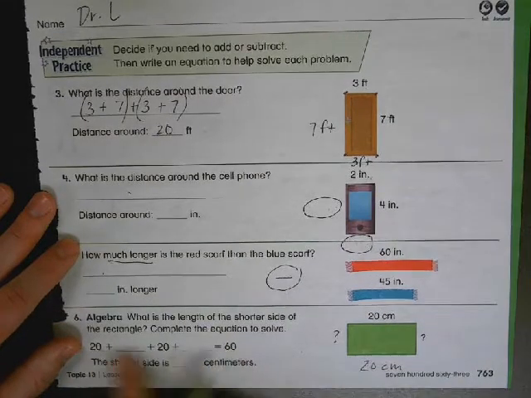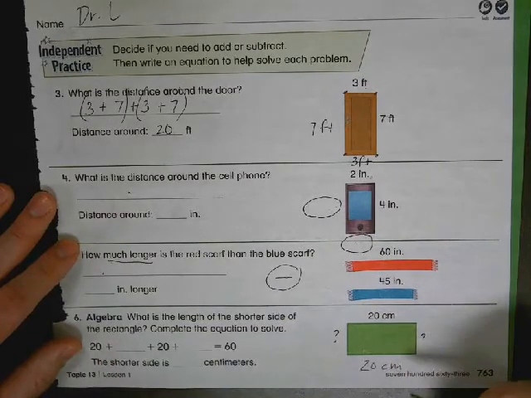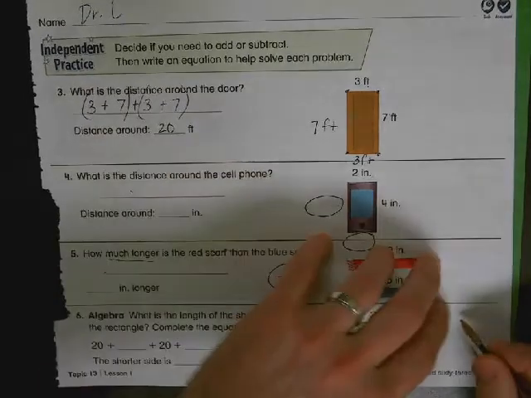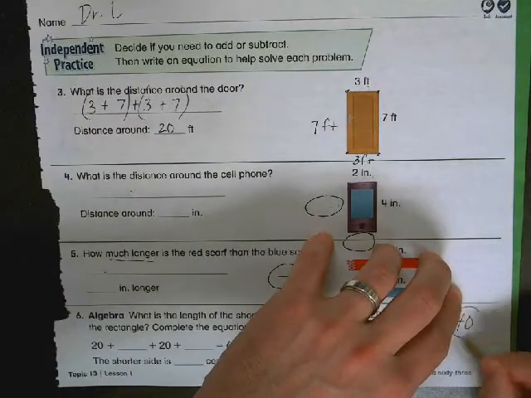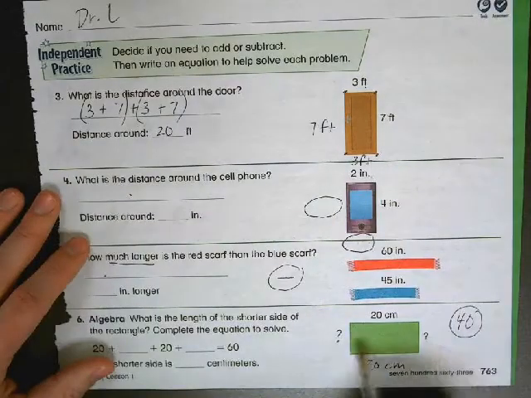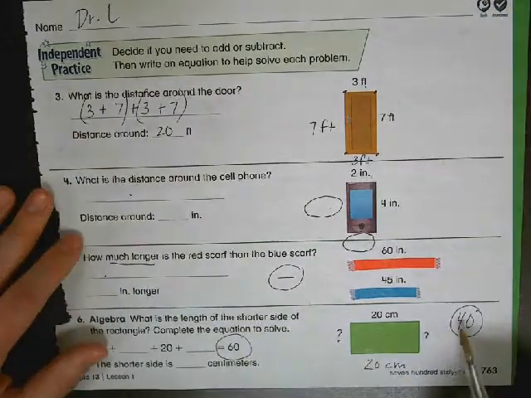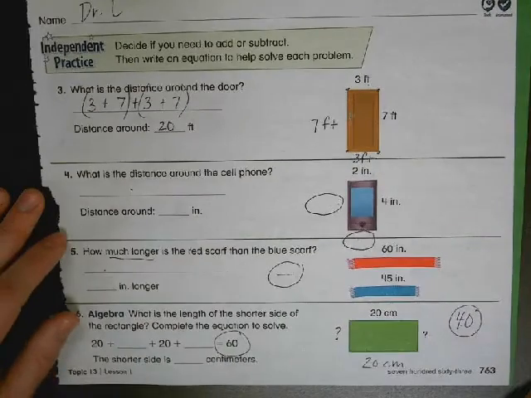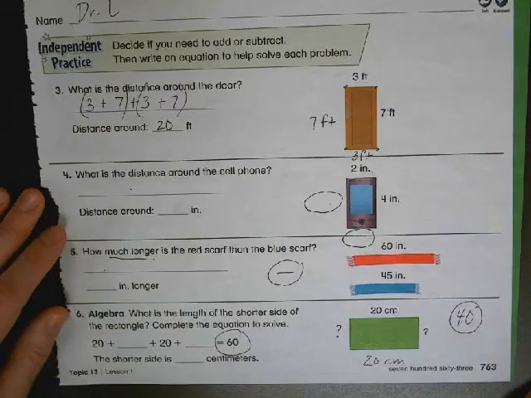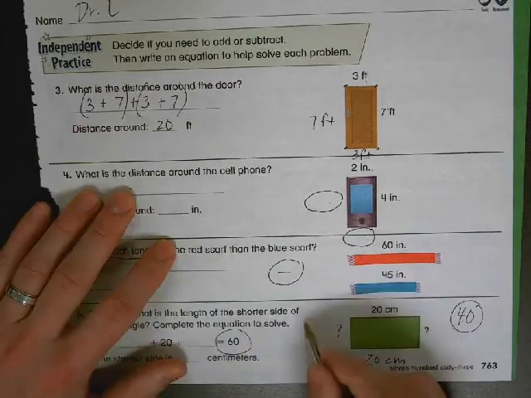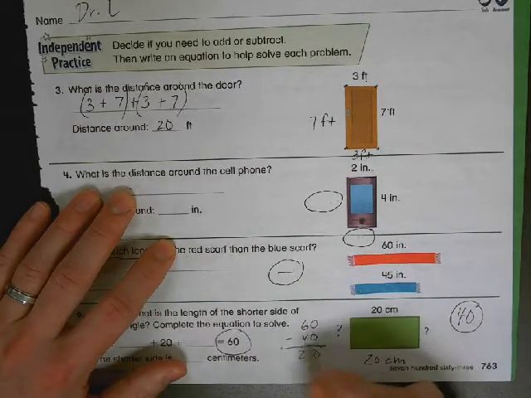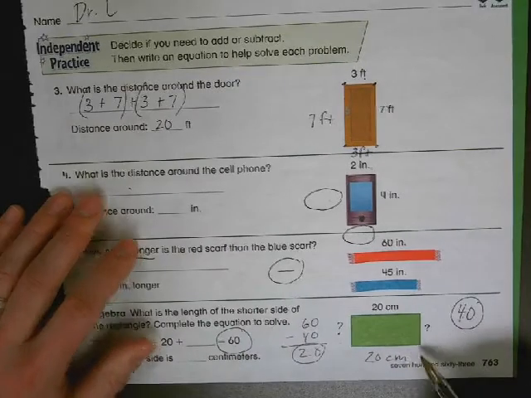So I have 20 and 20. 20 plus 20 is, you're right, 40. So I have 40 here, and I need to get to 60. How can I get from 40 to 60? I could subtract. Well, let's see. 60 minus 40. That's pretty easy. No regrouping. 20. Oh, so my answer is 20.